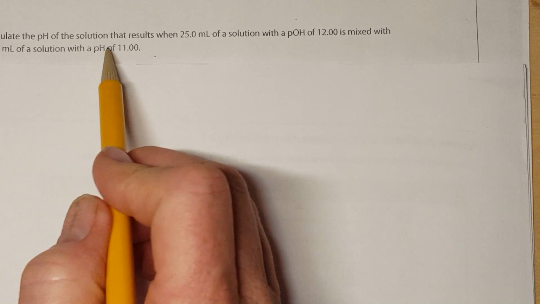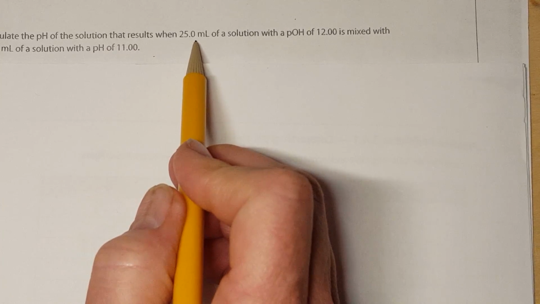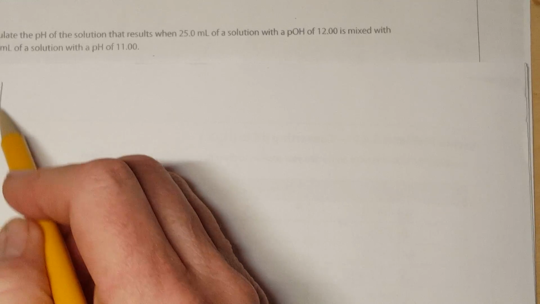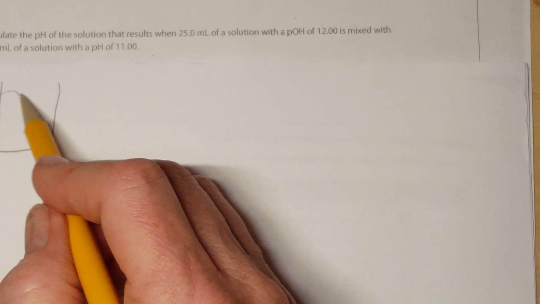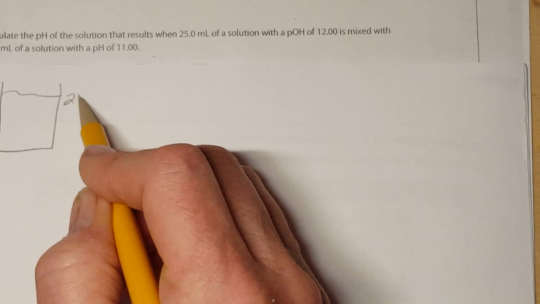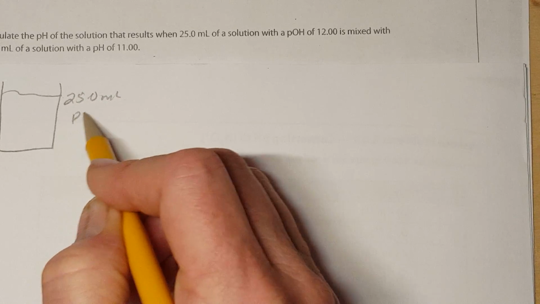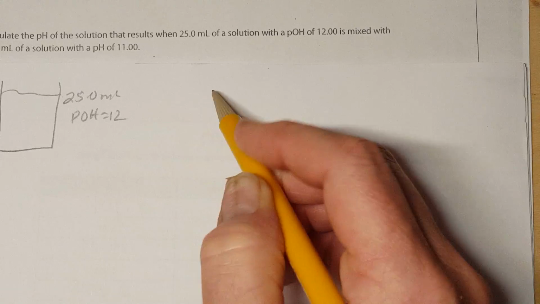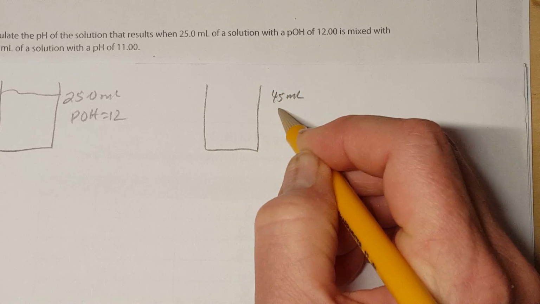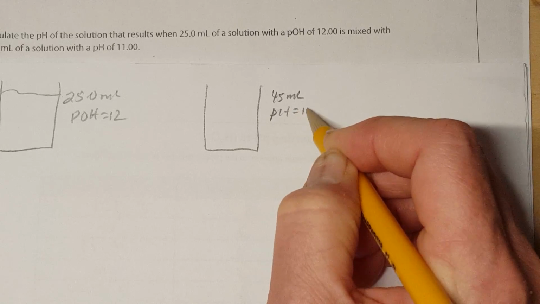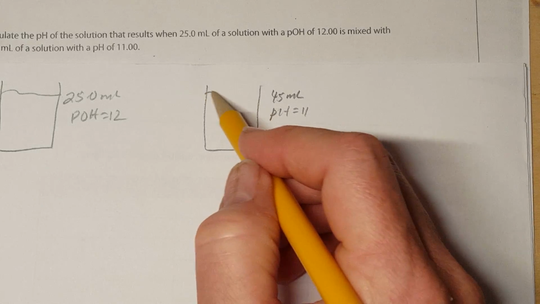Calculate the pH of a solution that results when 25 milliliters of a solution with a pOH of 12 is mixed with 45 milliliters of a solution with a pH of 11. So we have 25 milliliters, pOH is 12. We're going to mix it with 45 milliliters with a pH of 11. So what does this mean?